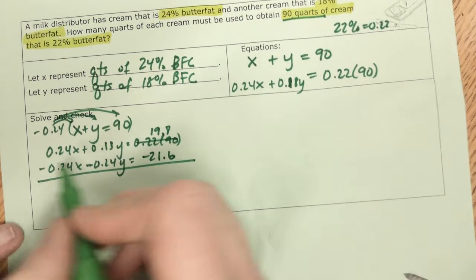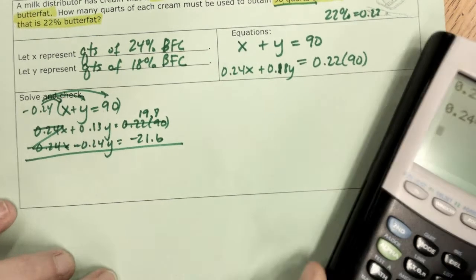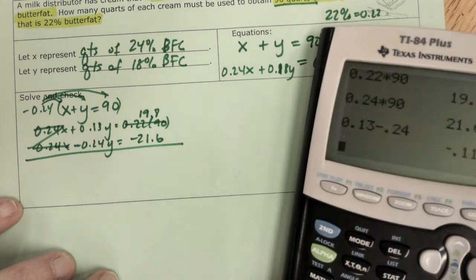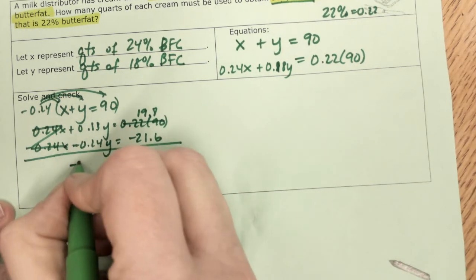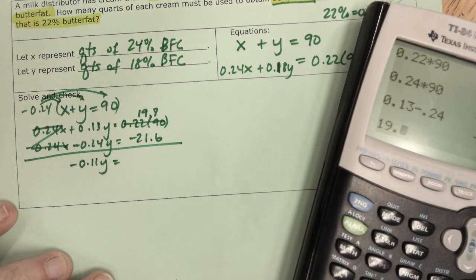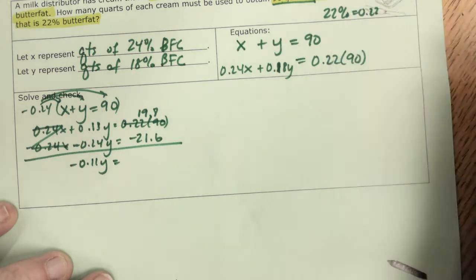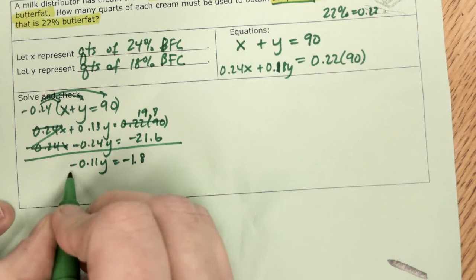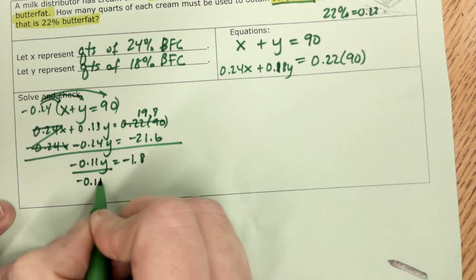Now I'm going to start combining. This zeroes away. Then 0.18 minus 0.24 is negative 0.06, and 19.8 minus 21.6 is negative 1.8. Now I'm going to divide both sides by negative 0.06.